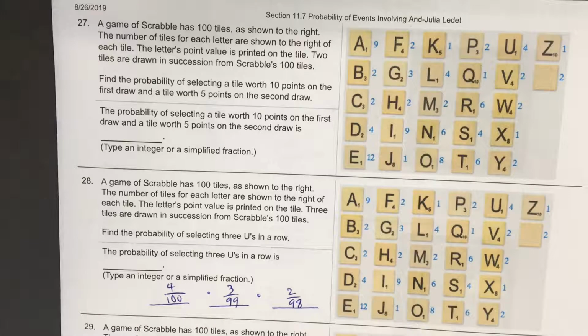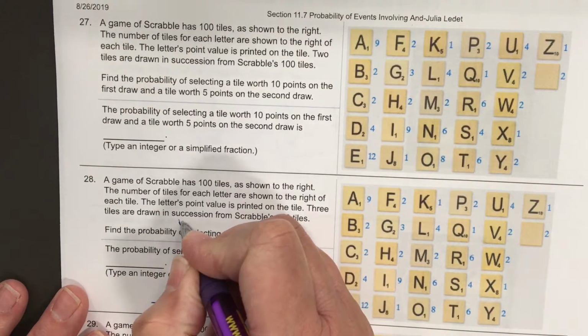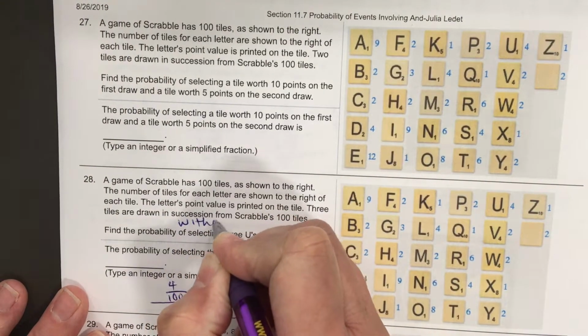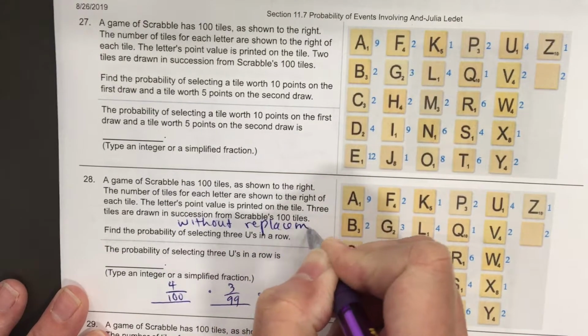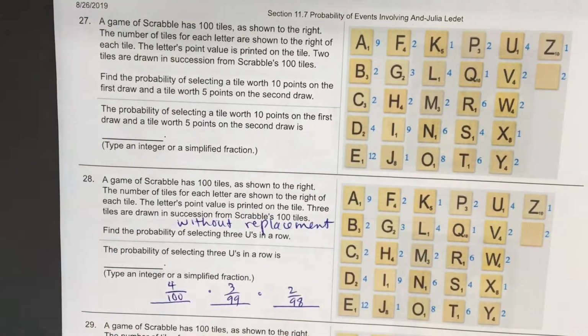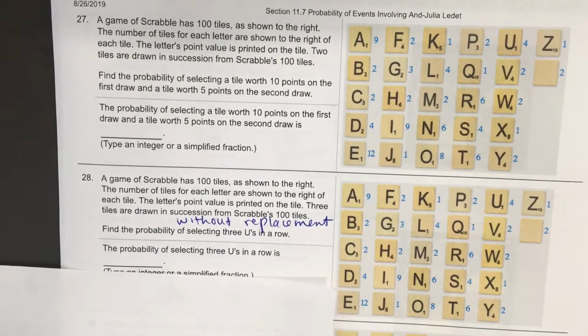3 tiles are drawn in succession from the 100 tiles. They did not say if we're going to put it back or not. This problem is without replacement. I will not put the tile back after I pick it.